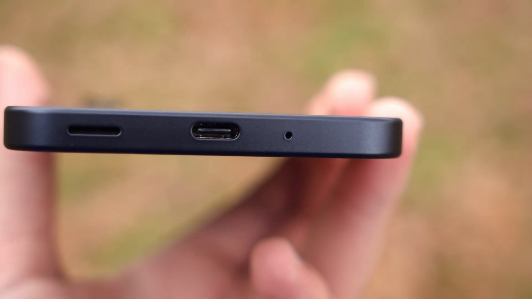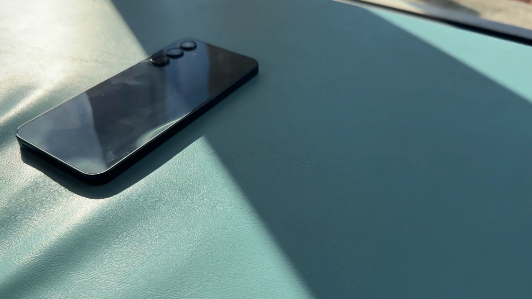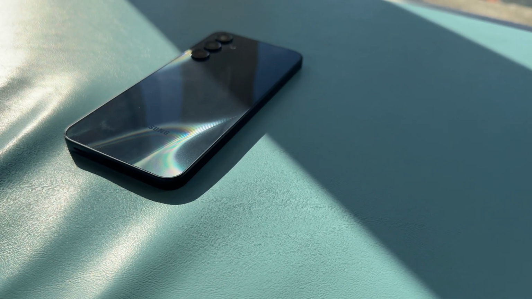And if you shine this phone under the right sunlight condition, you can see this kind of diamond pattern. It's more apparent on the white version, but unfortunately, with the US model, you only get two colors, black and white, so you don't really have a variety that you can choose from.